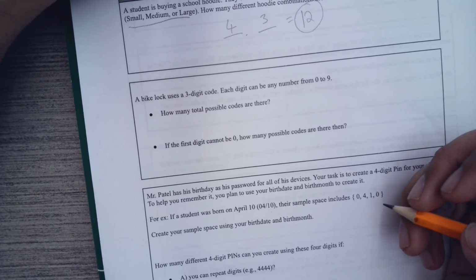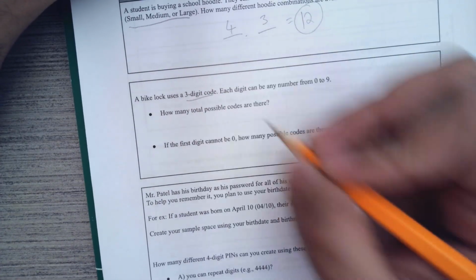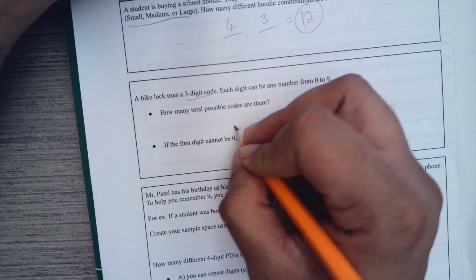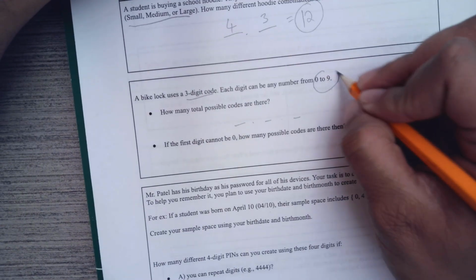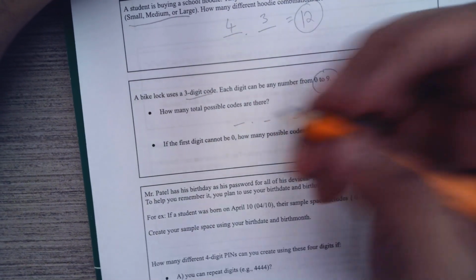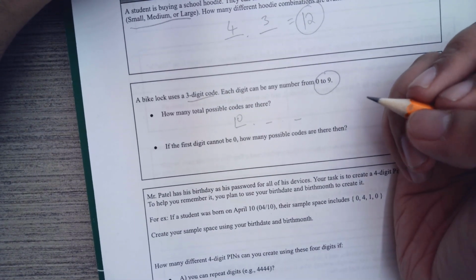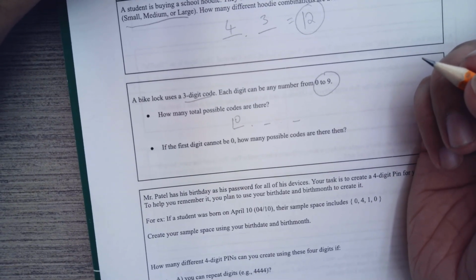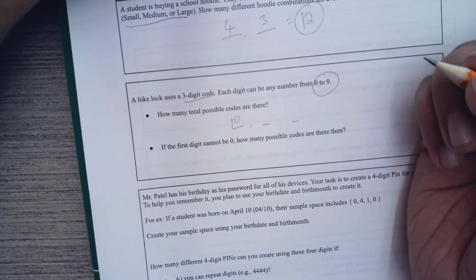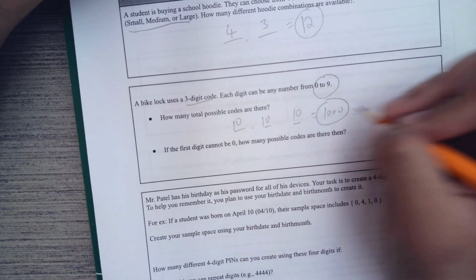Question 2, a bike lock uses a 3-digit code. Each digit can be any number from 0 to 9. Again, your event here is the fact that it's a 3-digit code, so there are 3 different possibilities. For the first one, you could choose any number from 0 to 9, that's 10 different numbers. Now I'm going to assume that you could repeat the numbers here. It doesn't specify that you can't, and if I think of my passcode, you could definitely repeat your numbers, right? So 10 times 10 times 10, which is 1,000. So 1,000 different codes you can make, right?